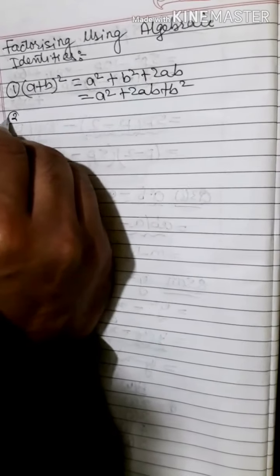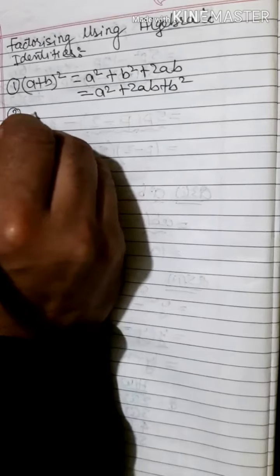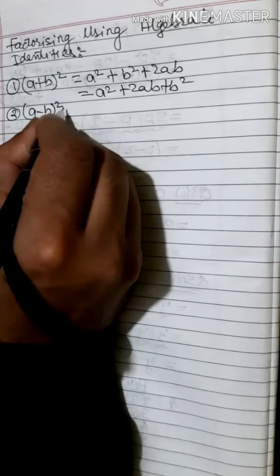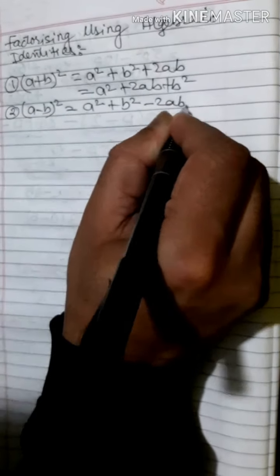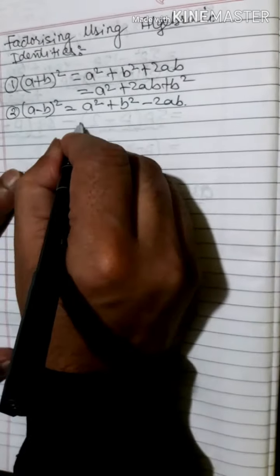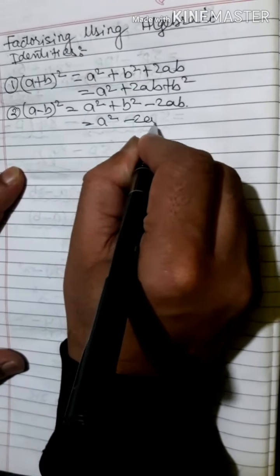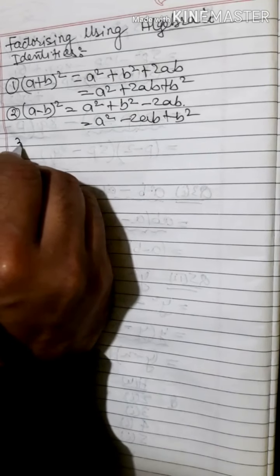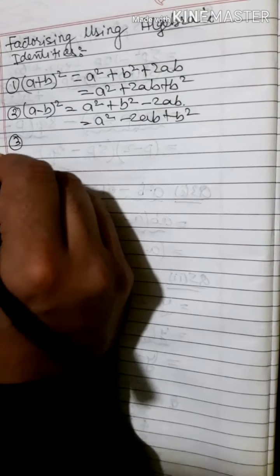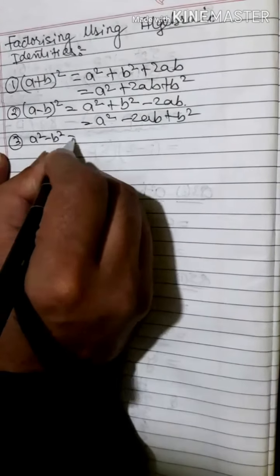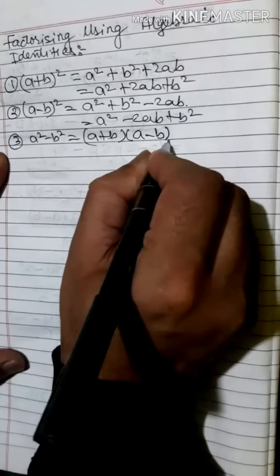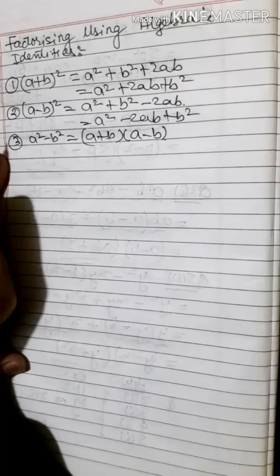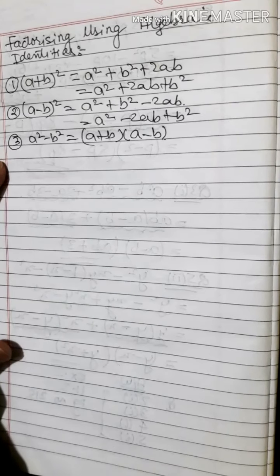Now the second algebraic identity which we learned was (a minus b) whole square is equal to a square plus b square minus 2ab, which can also be written as a square minus 2ab plus b square. And the third algebraic identity which we have already discussed is a square minus b square is equal to (a plus b) multiplied by (a minus b). So these are the three algebraic identities we'll be using in this particular exercise.